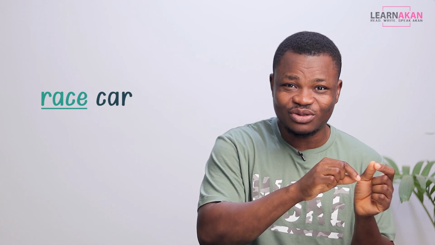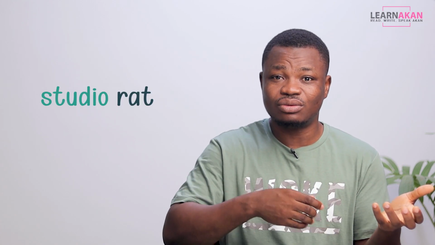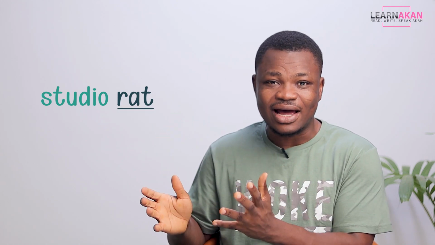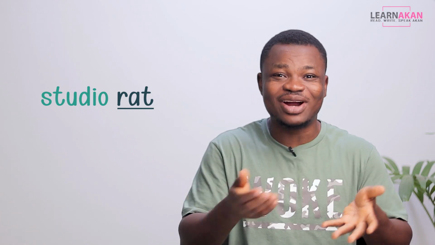It's not an adjective, right? But you're using it to perform the function of an adjective by using it to throw more detail on the car. Else it will be a regular vehicle, but we are using the race to tell you what kind of vehicle we are talking about. Okay? Another example, if you say studio rat, for example. Rat is the noun here, but what kind of rat are we talking about? It is the studio rat, right?